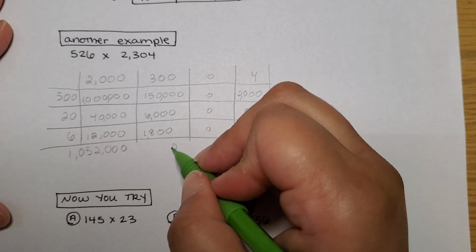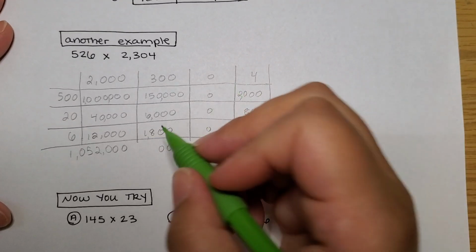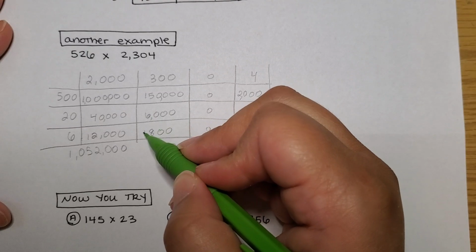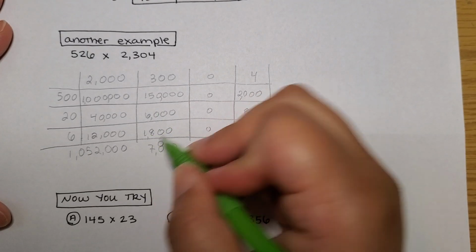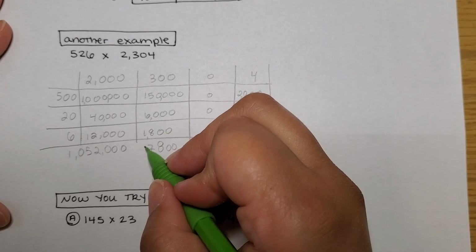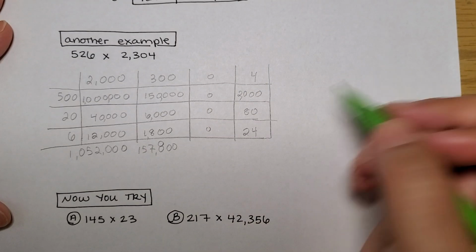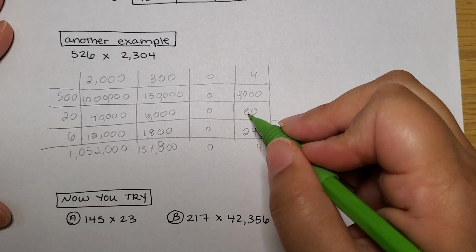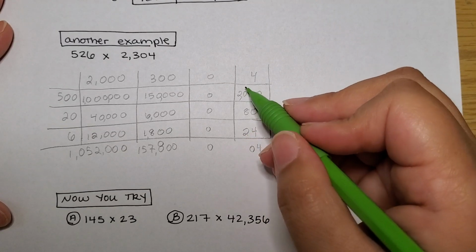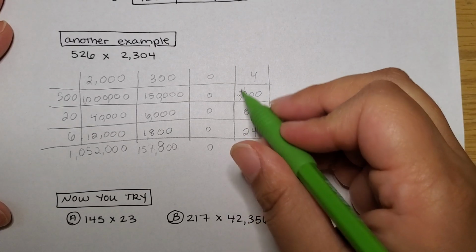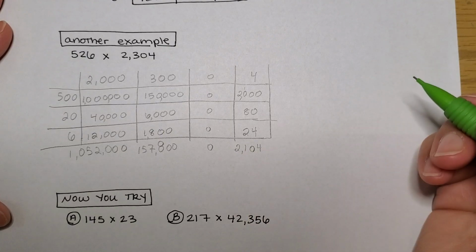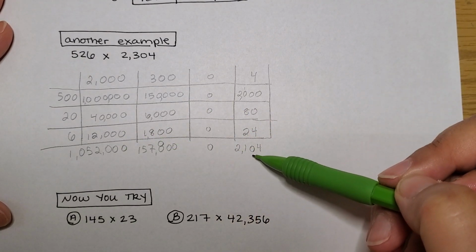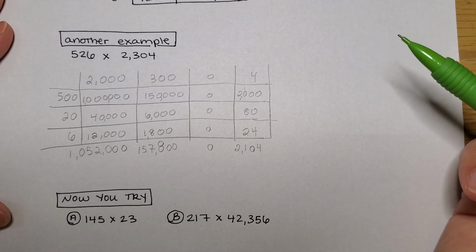A bunch of zeros at the end. But there's an 8 here. 0, 6, and 1 makes 7. Then we have the 5 and the 1. Zeros, nice. 4, 8 and 2 make 10. Bring down that 1, bring down that 2. Okay, so then I have these 4 numbers, and those I have to add up as well.